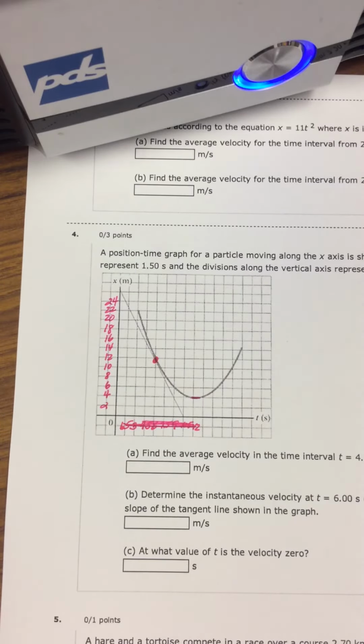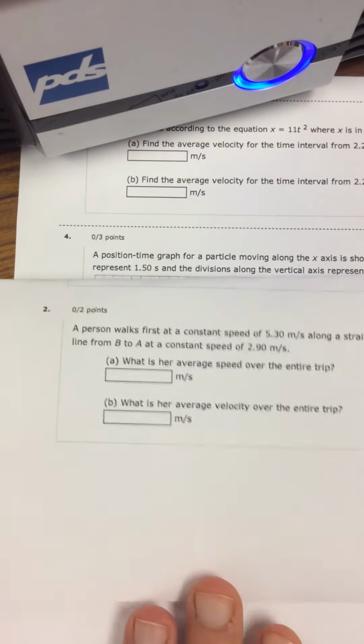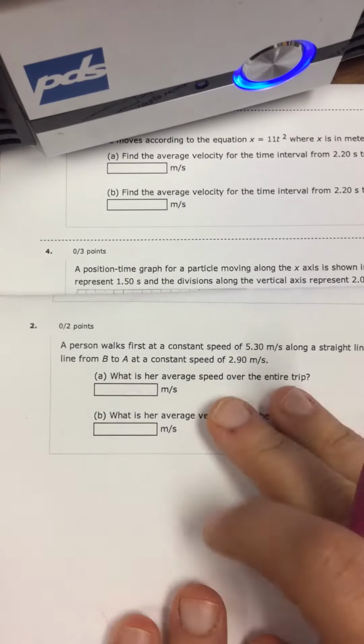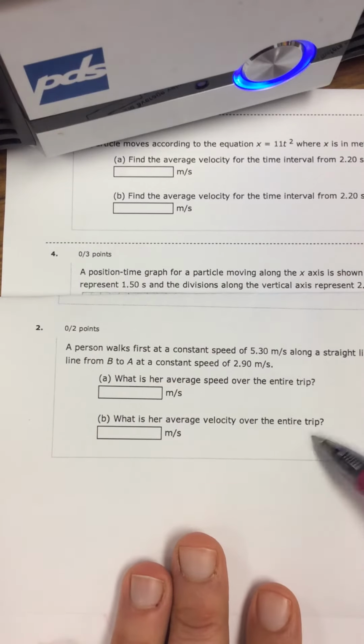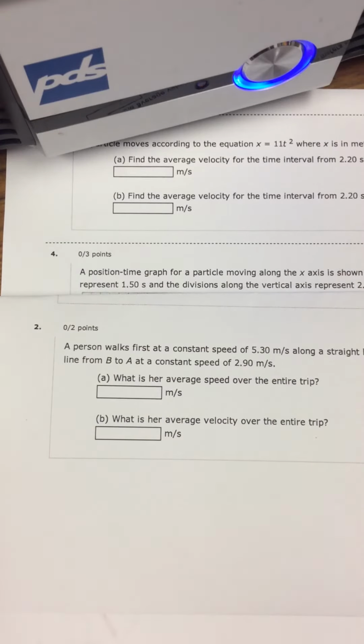Okay, number 2. Number 2 is definitely trickier. When you look at this one, you're being asked to find your average speed and average velocity, but you notice they're not giving you time. So this one can be a little bit more challenging.